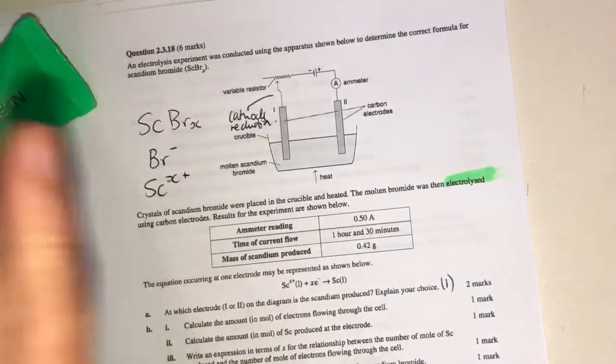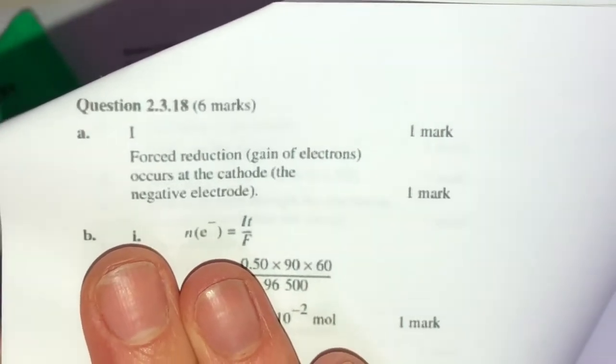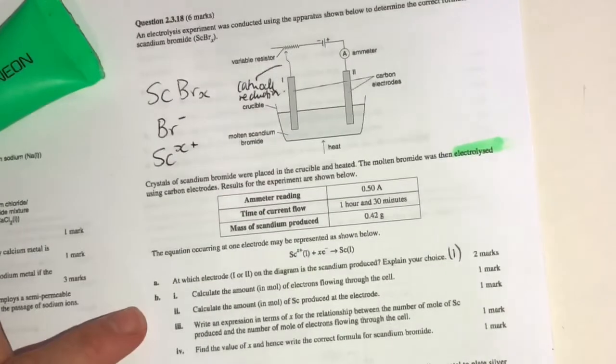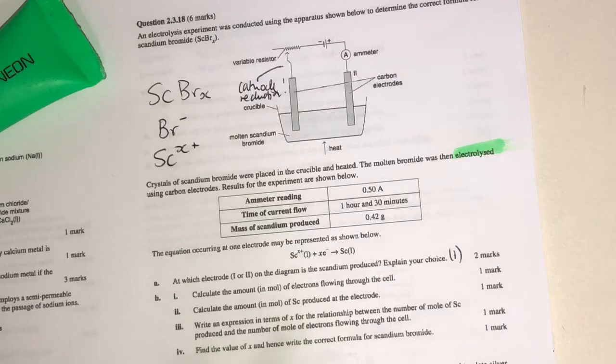So let's have a look. So electrode 1, reduction occurs at the cathode. All right, moving on to the next one, the harder ones. Calculate the amount in mole of electrons flowing through the cell. Let's do that.